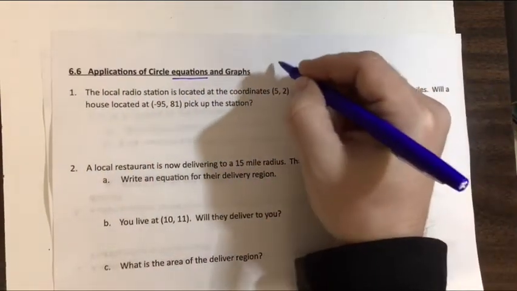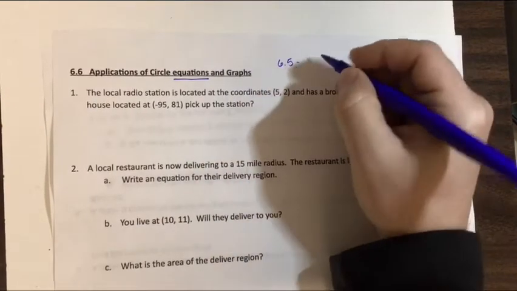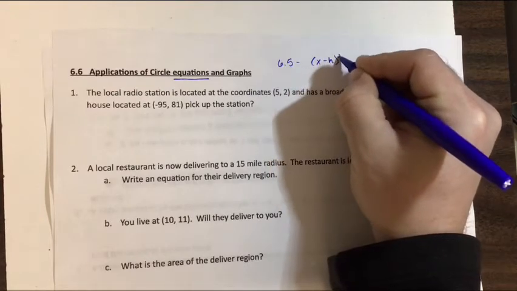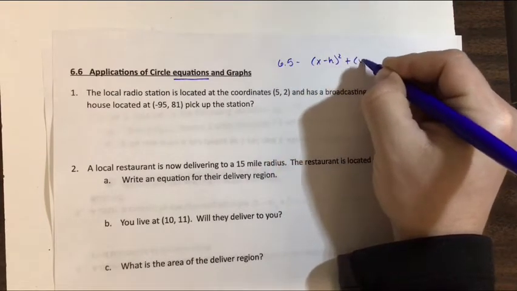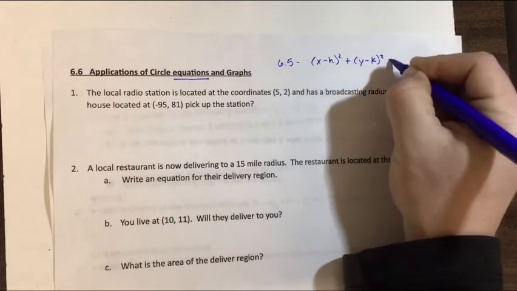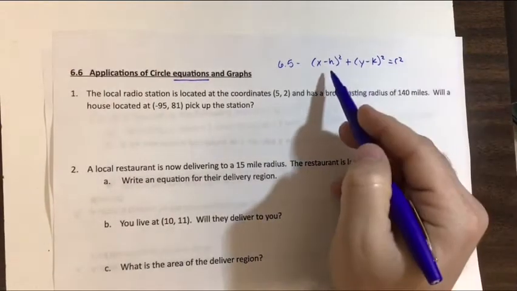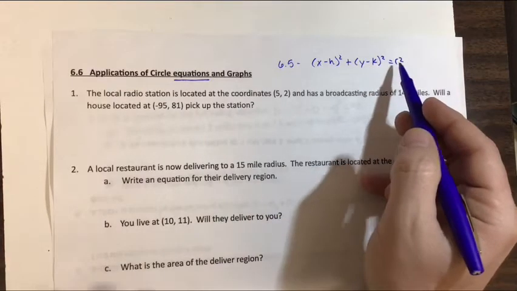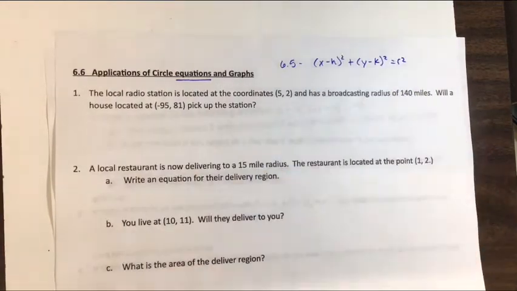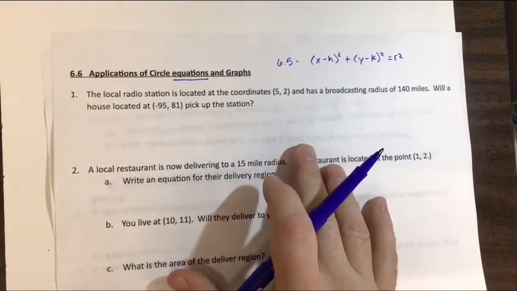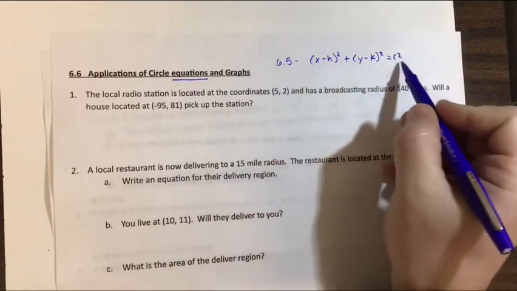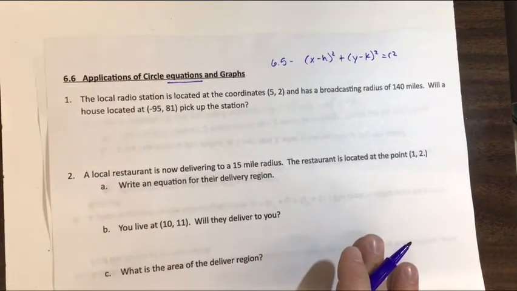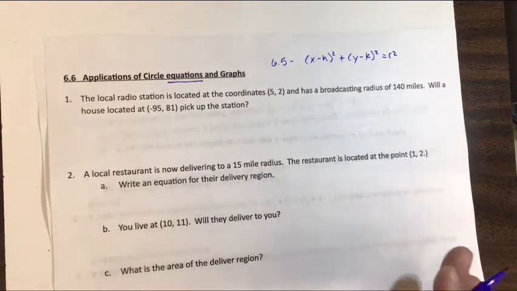I want to remind you from lesson 6.5 that our circle equation was anything in this form: x minus h squared plus y minus k squared equals r squared, where h and k are the coordinates of the center of the circle and r is the radius. So we're going to be using that model with these application problems. We're just going to roll right into our examples. This is really the only content we're going to use, and we're just going to apply that in a lot of different situations.